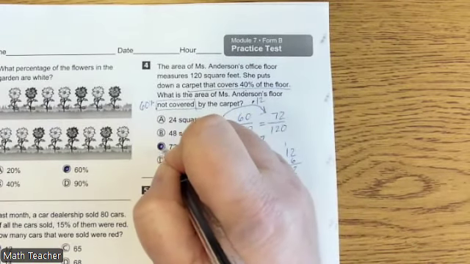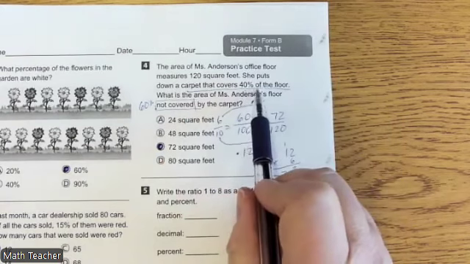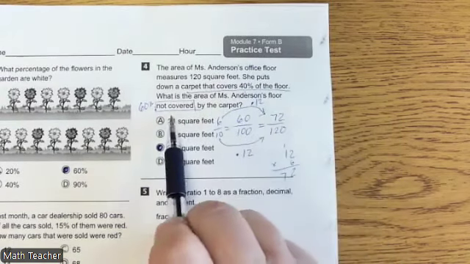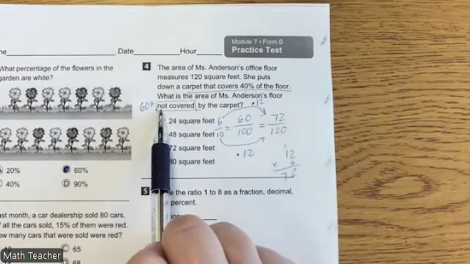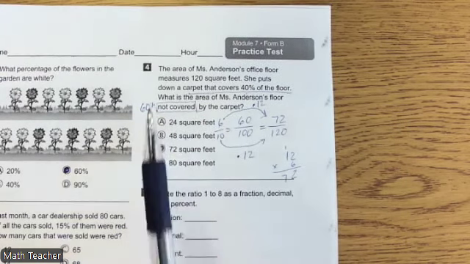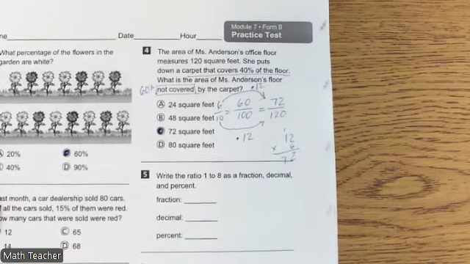And again, we want to really be a careful reader because they gave us the percentage of the floor that is covered, but then they asked us for the square footage that is not covered. So be a careful reader when you are taking your test.